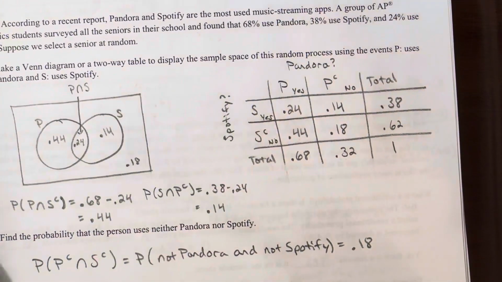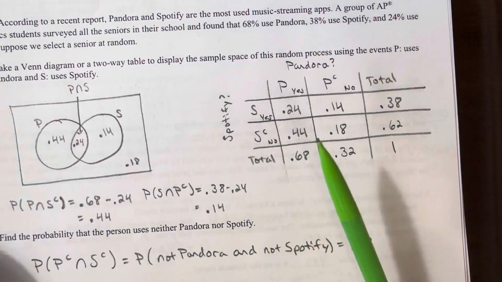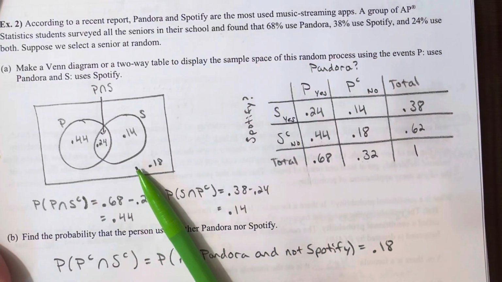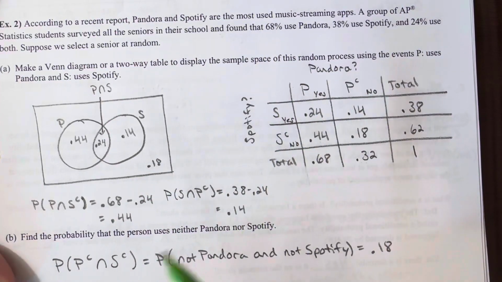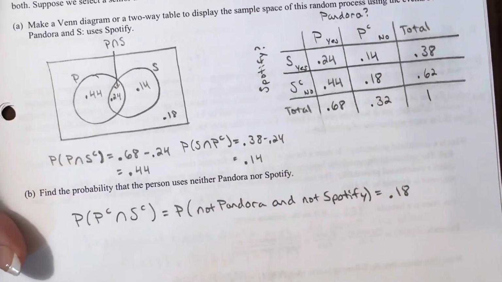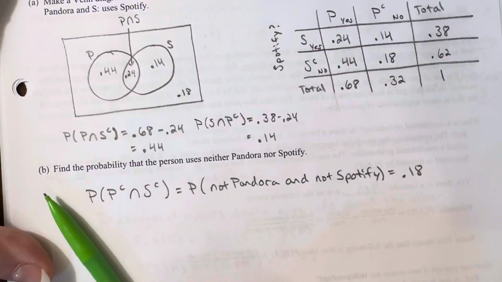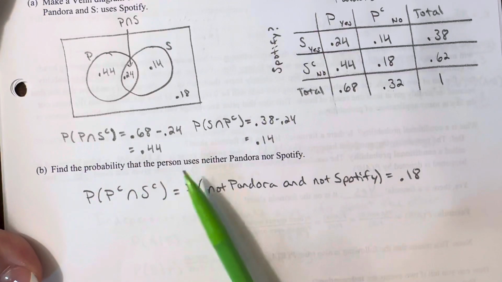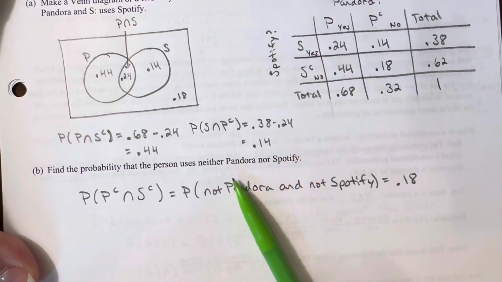All right. So when you have an option, I suggest using the two-way table, not the Venn diagram. This provides more information. If you're dealing with more than 2 events, though, then you'll need to switch over to the Venn diagram.